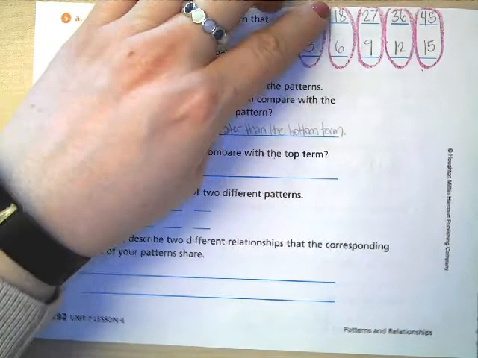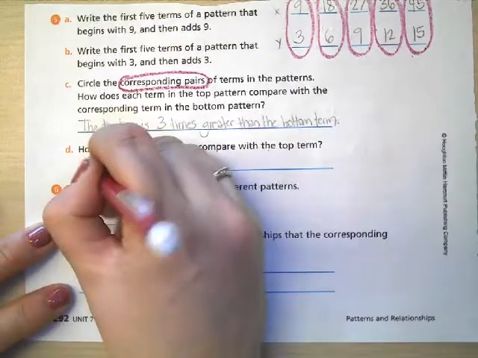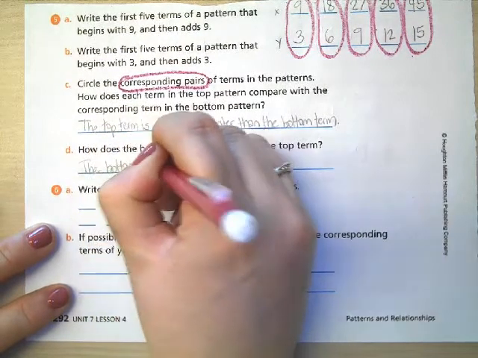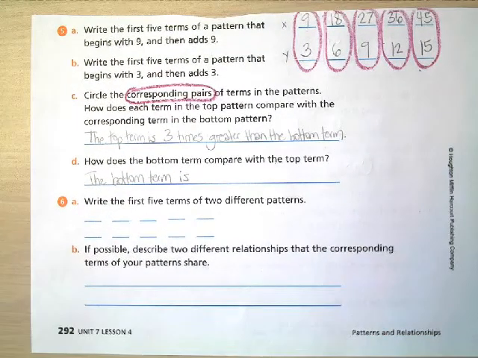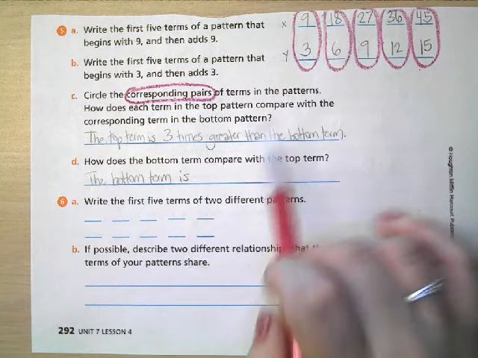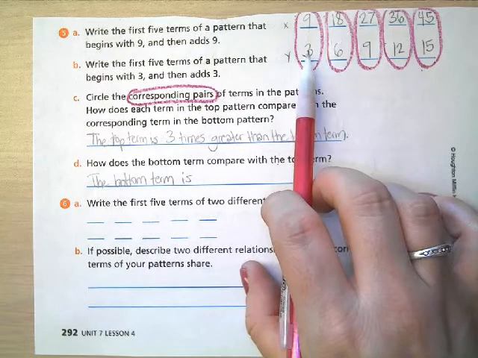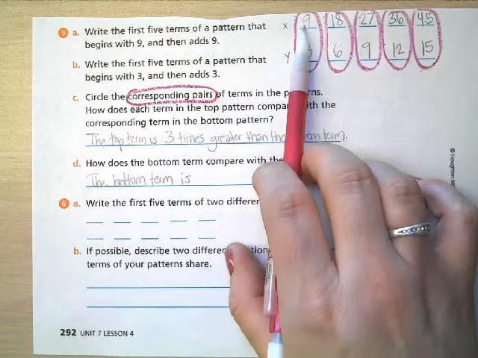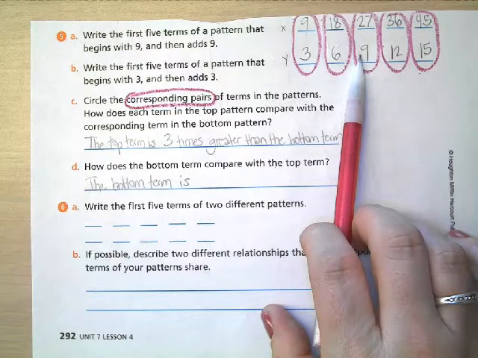And now you're going to go, how does the bottom term compare with the top term? So look at the bottom. Those ones are smaller than the top. So now you're comparing 3 to 9 or 6 to 18. So you start by saying what they're asking for. The bottom term is. And if the bottom numbers are smaller than the top numbers, it means you're going to be putting a fraction here. So the bottom numbers are not 3 times greater than that. They're a third. It's going to be a unit fraction.